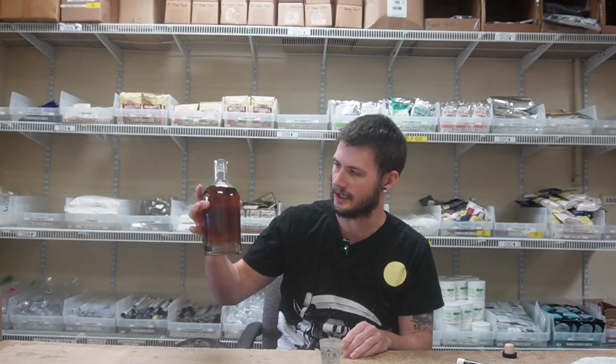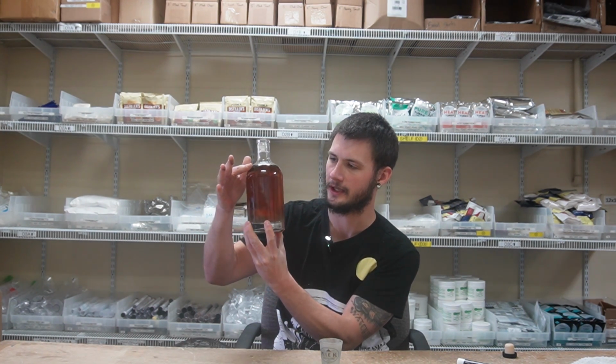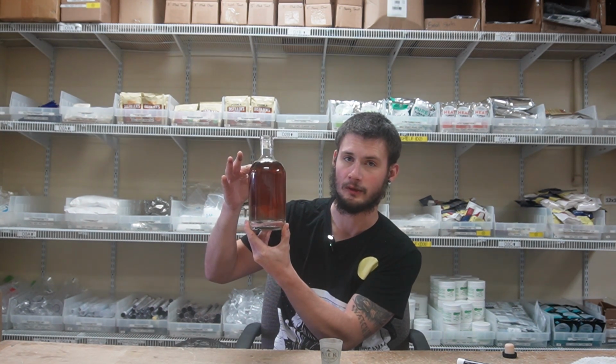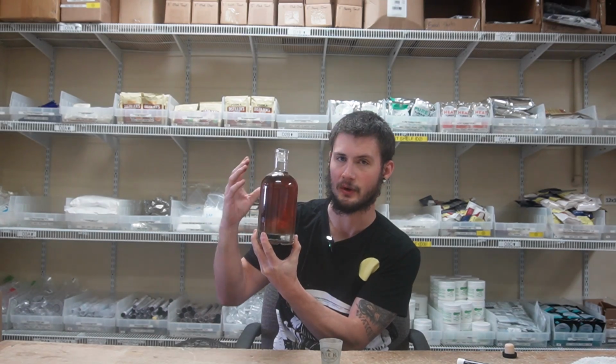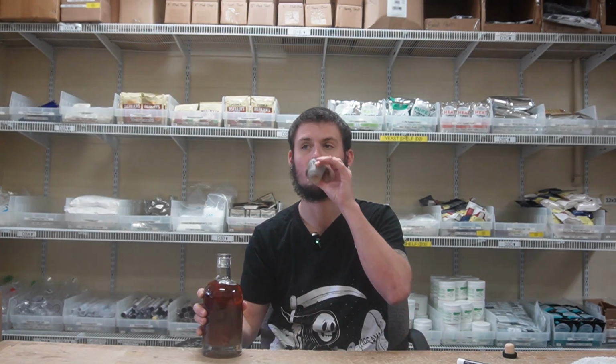What I have here is a beautiful spiced rum made at Balmer Peak Distillery. It's got an amazing color. Really happy with how it turned out. Very well rounded. We call it the Rum Forest Rum. Absolute perfection.